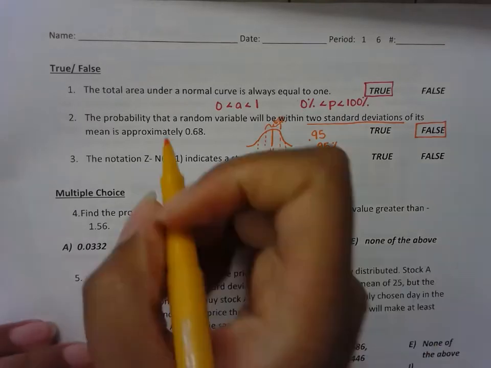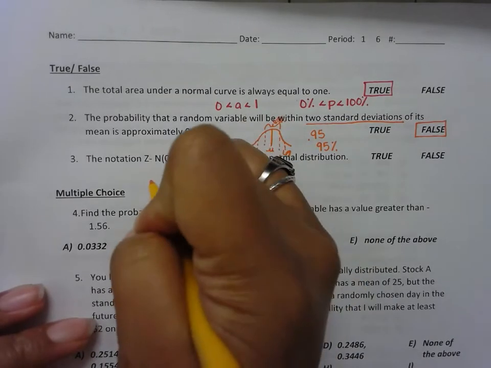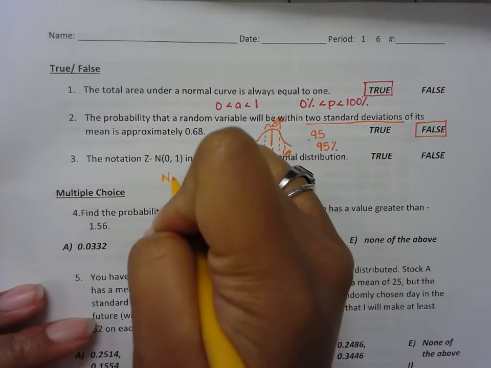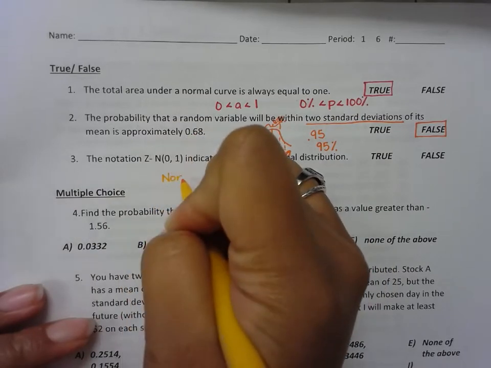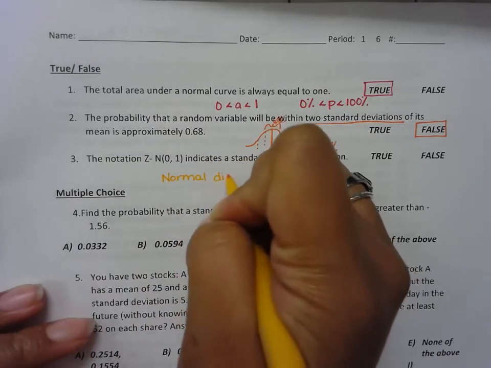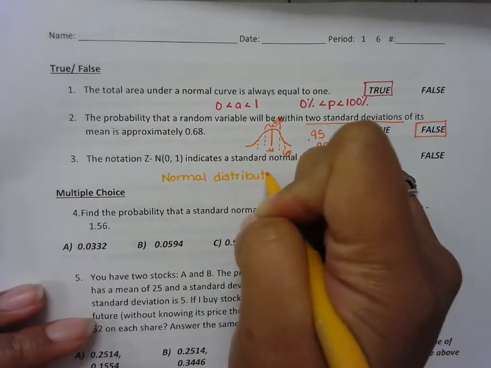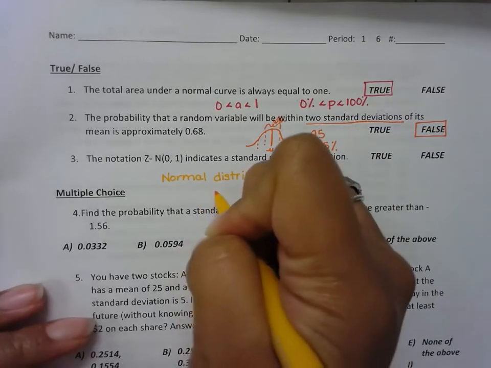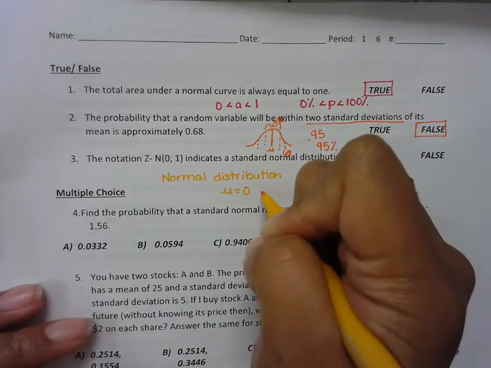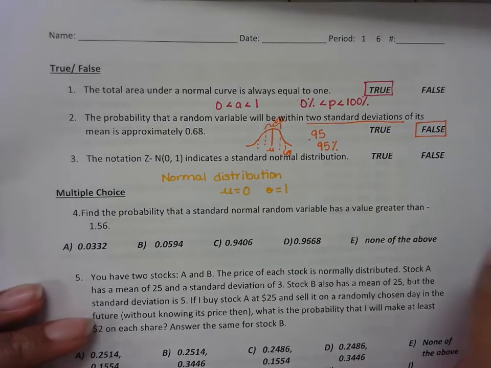The notation of Z with N and in parentheses 0, 1 means that Z, the random variable Z, is normally distributed with a mean of 0 and standard deviation of 1. So this is true.